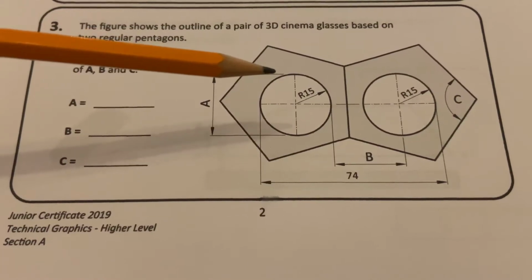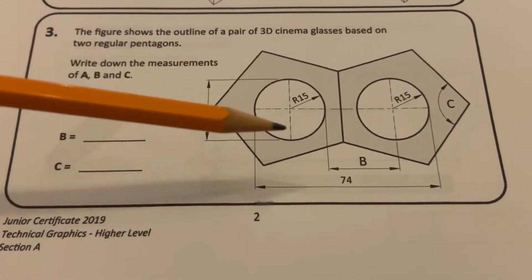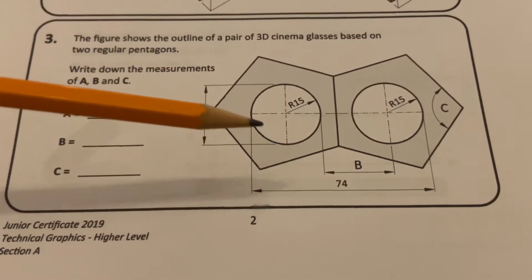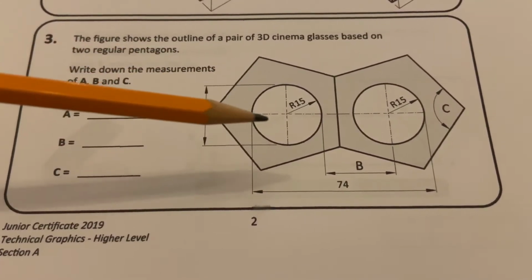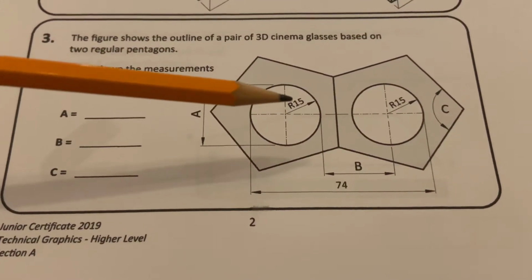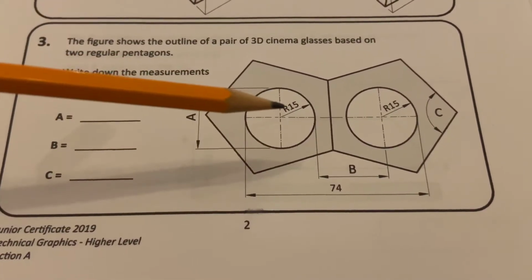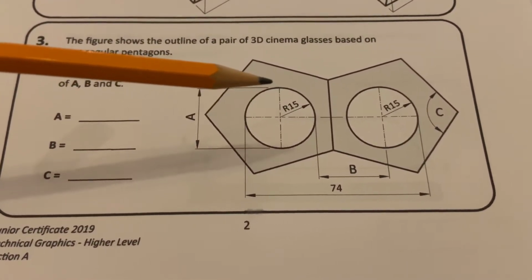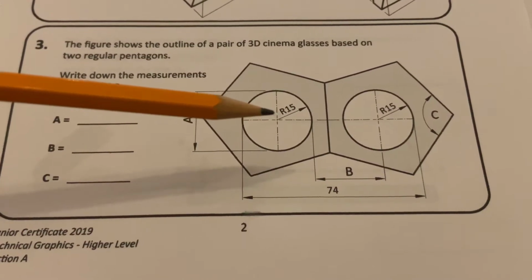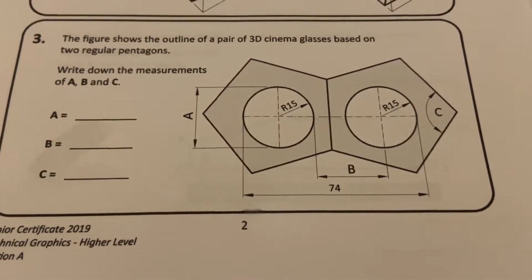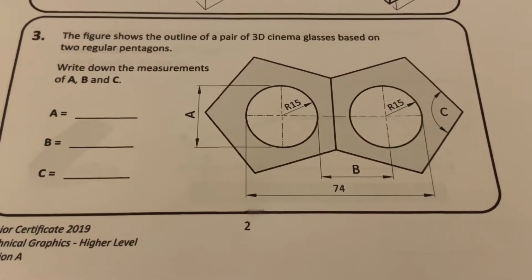A points there to the top of the circle and to the bottom of the circle. So we're looking for the diameter of the circle. We are told there that the radius is 15 millimeters. So the diameter is going to be twice the radius, and therefore A is going to be 15 plus 15. A is 30 millimeters.